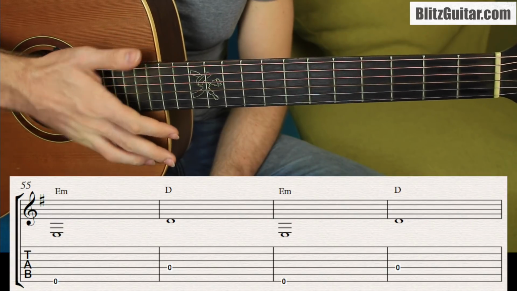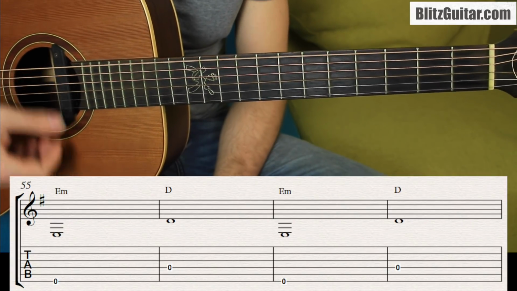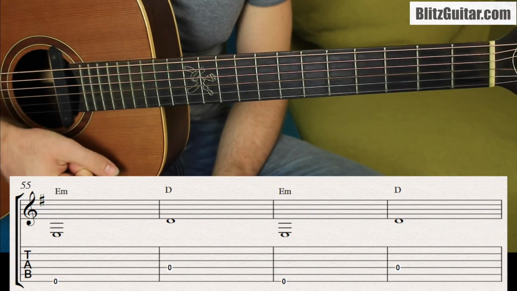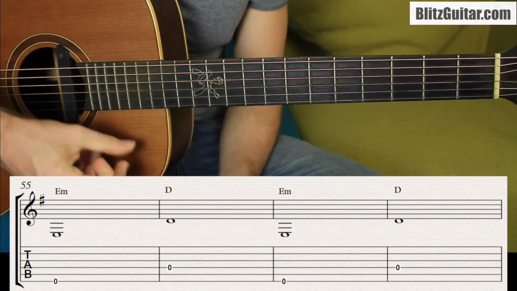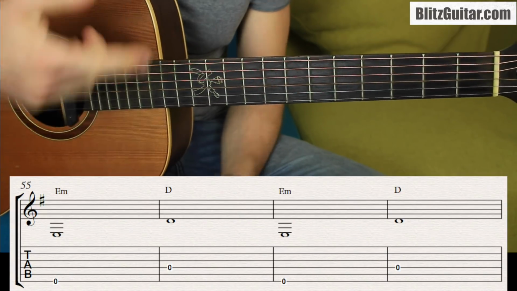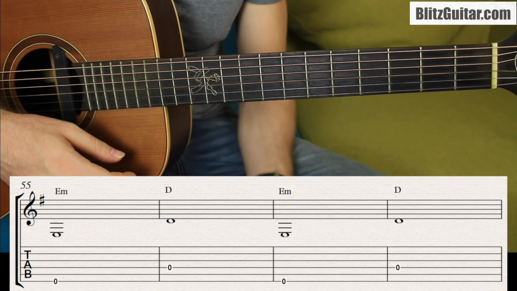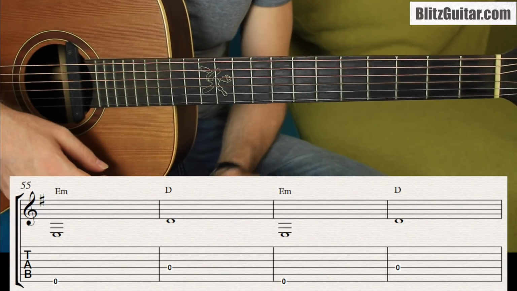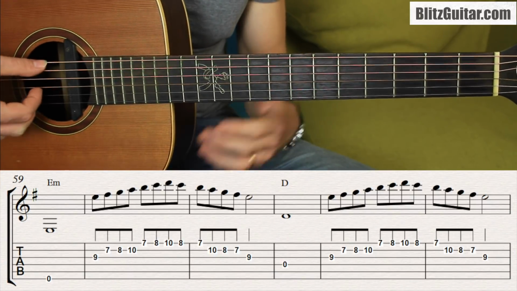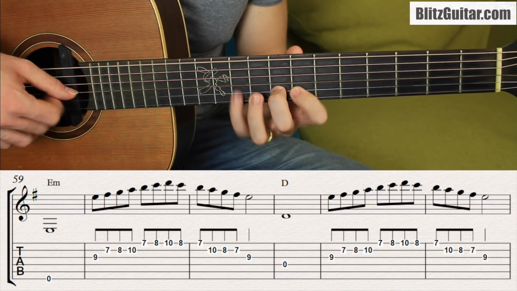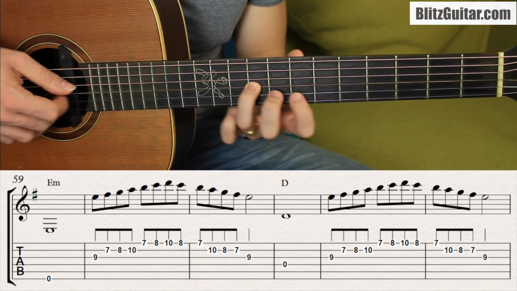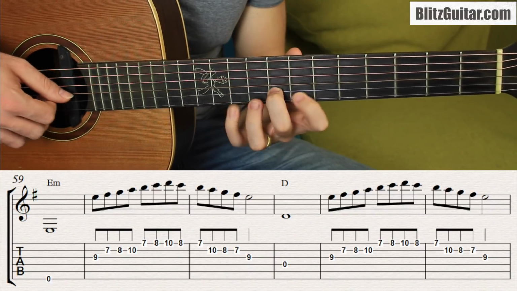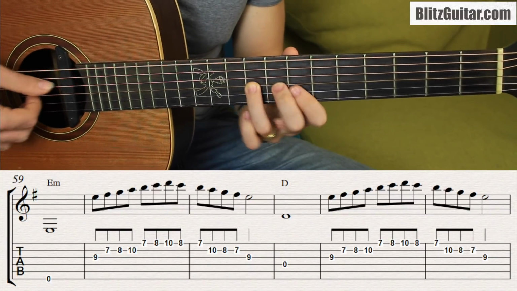Okay, and we're gonna kind of play the E for 4 counts: 1, 2, 3, 4, and D. 1, 2, 3, 4. Okay, and then we loop this thing. So how does it work now? If I want to try to play something, I'm going to have to change chords. So I have an E minor, D major, back to E minor.